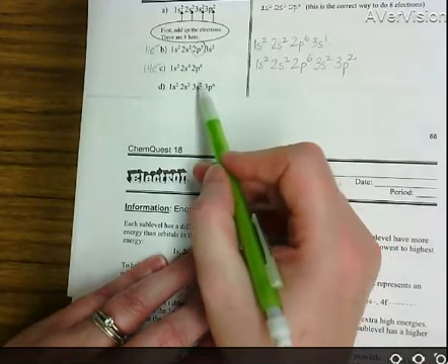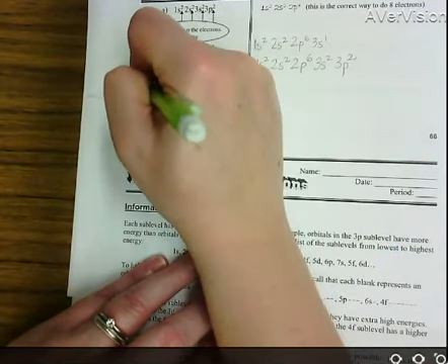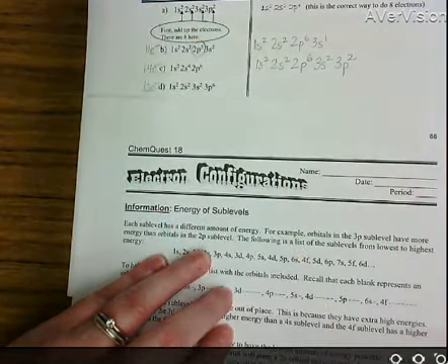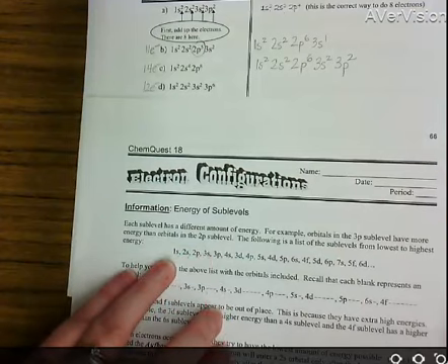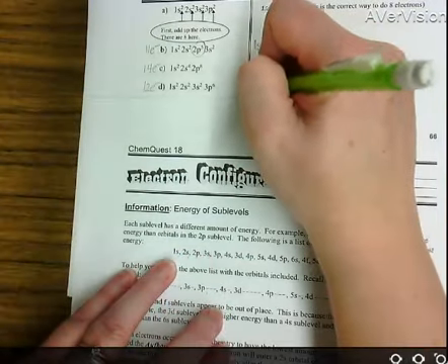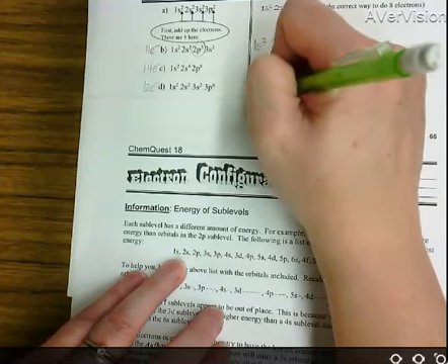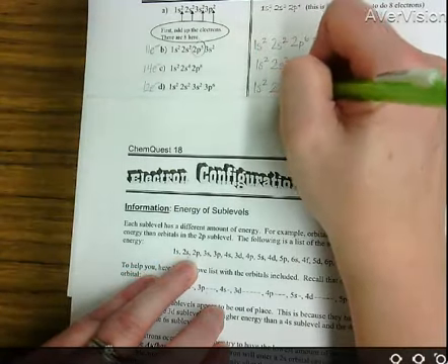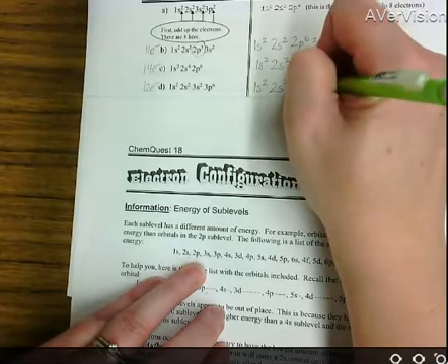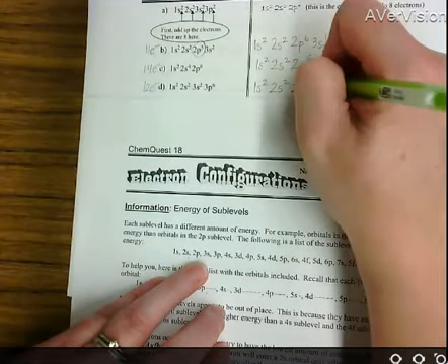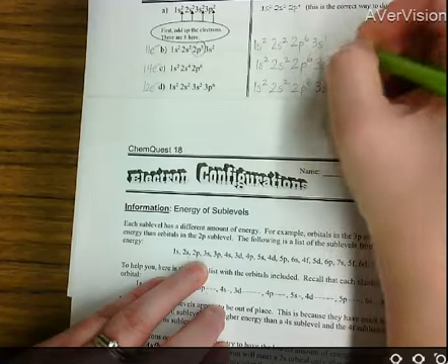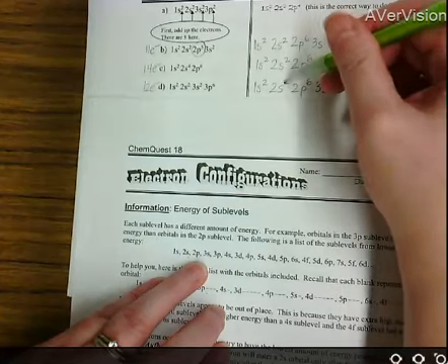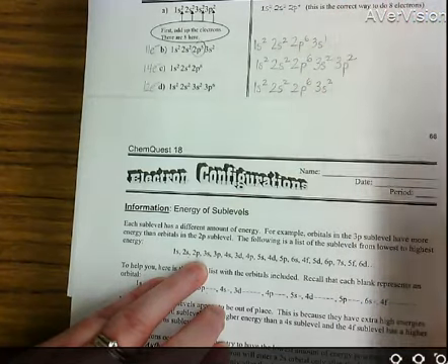So we have 6, 8, 10, 12 electrons. Again, start out at my 1s, which can hold 2. 2s can hold 2. 2p can hold 6, so I'm at 10. 3s can hold 2, so I'm at 12. 6, 8, 10, 12 electrons.